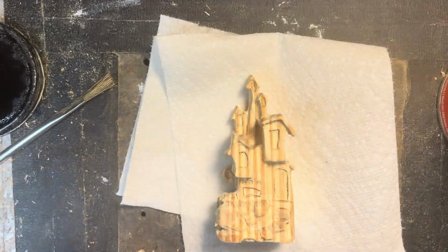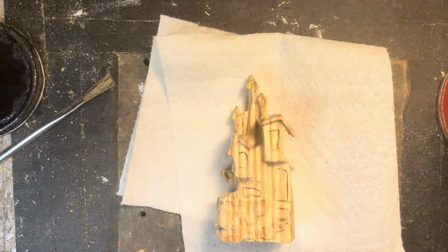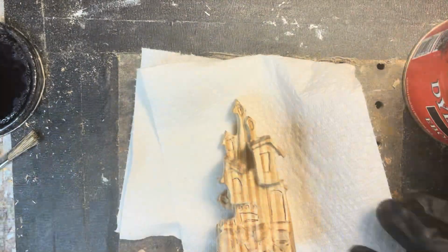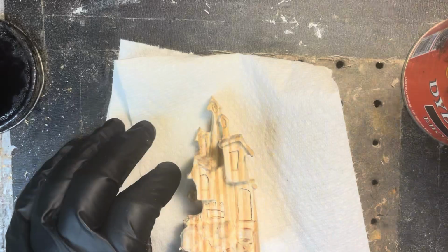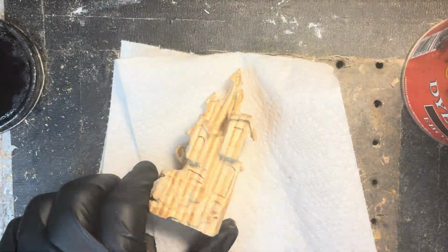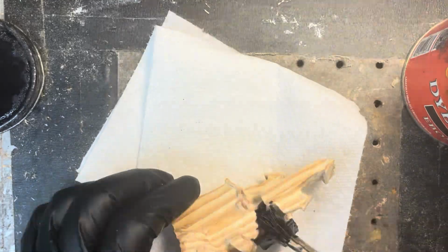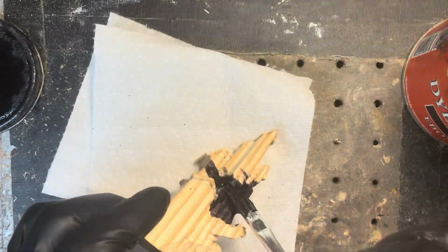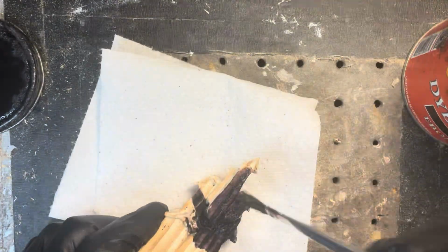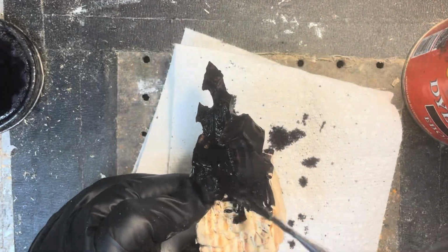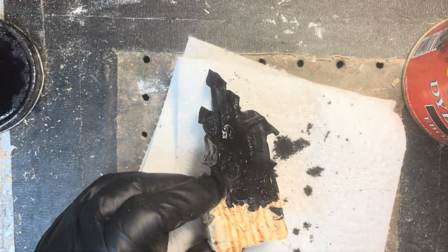Well, here we go. There's no turning back after this. This is an ebony dye stain, and I think this is going to do the trick. Once this is dry, I will go in and put some yellow on the windows so that they're just a bright yellow shining through. I think this is going to be perfect.